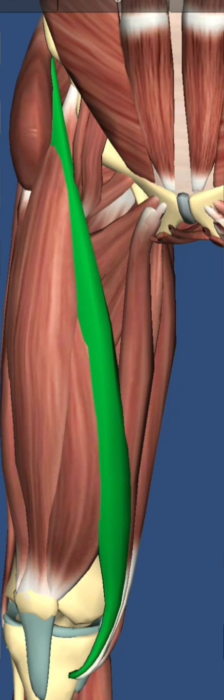It does more work than most of the muscles. For example, it flexes, abducts and laterally rotates the thigh at the hip joint. It also flexes the leg at the knee joint. Because it is a two-joint muscle, it flexes, abducts and laterally rotates the thigh at the hip joint, and it also flexes the leg at the knee joint.